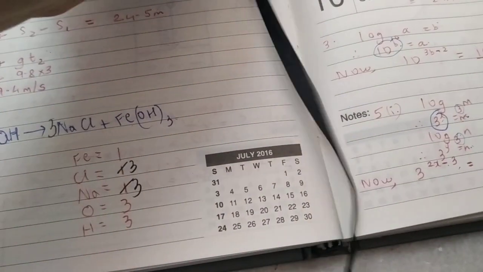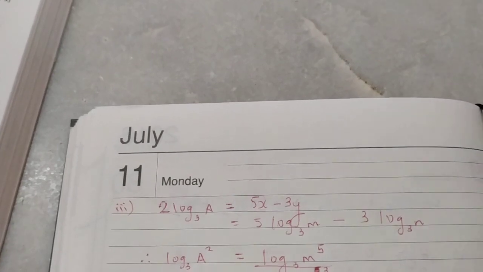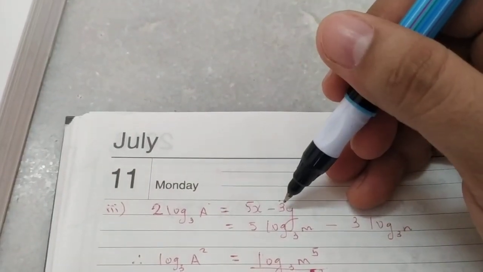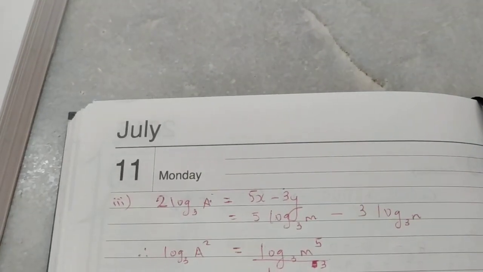Now let's do Roman number 3. In Roman number 3, they have given this equation. And they have asked us to find a, the value of a, in terms of m and n.